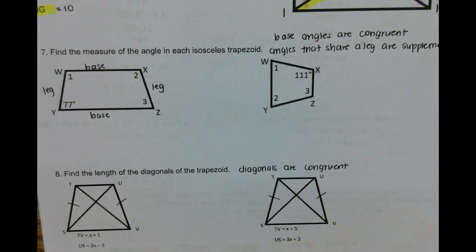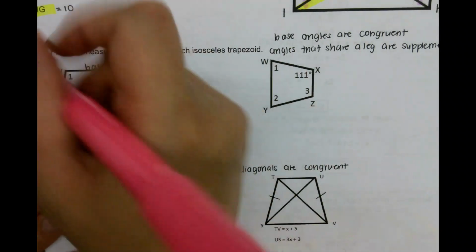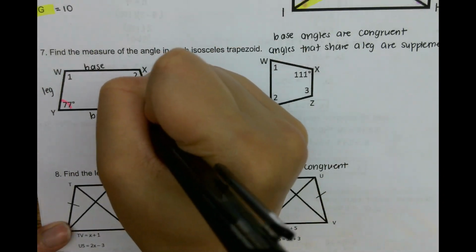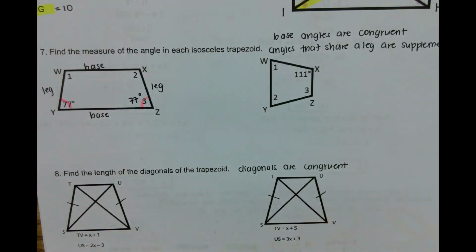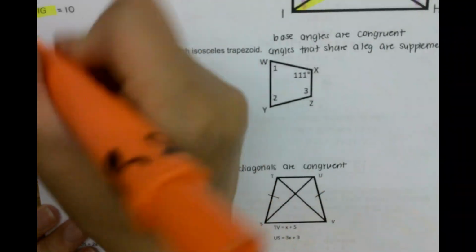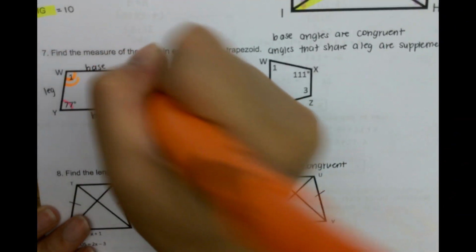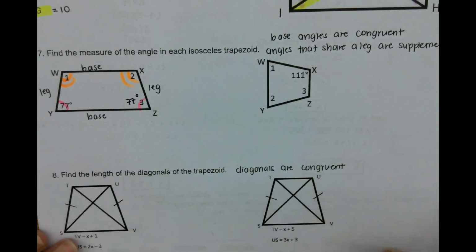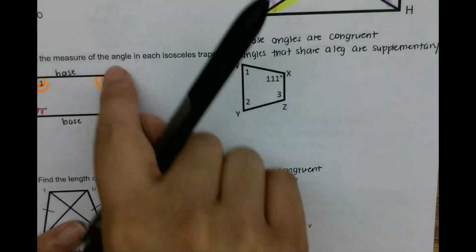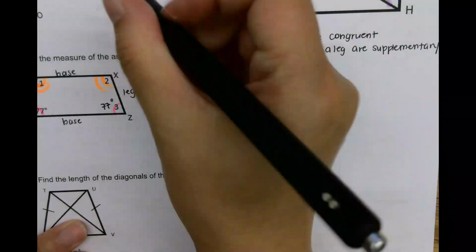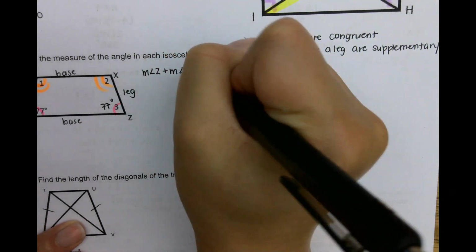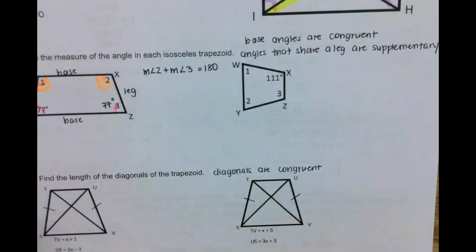Okay, so we know that base angles are congruent, which means this and this are congruent, which means that angle 3 would also be 77 degrees. We know that angle 1 and angle 2 would be congruent. And how we can find that is that angles that share a leg are supplementary. So here, angle 2 and angle 3 share this leg. So that means angle 2 and angle 3 should add up to 180.